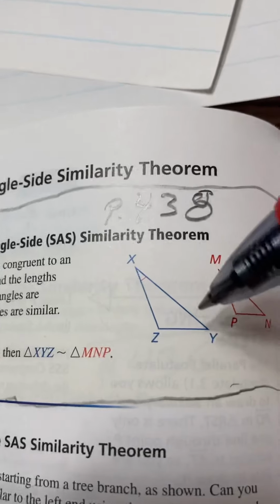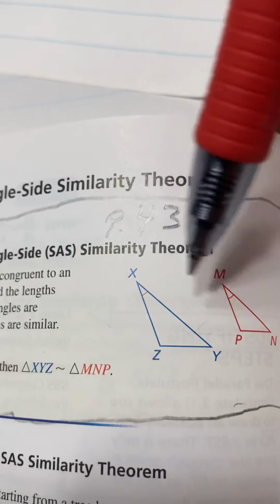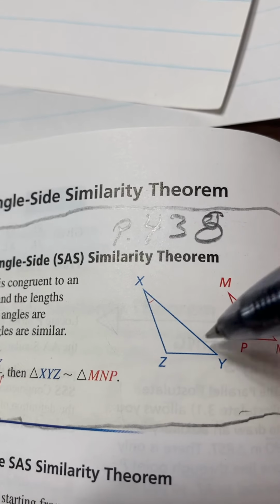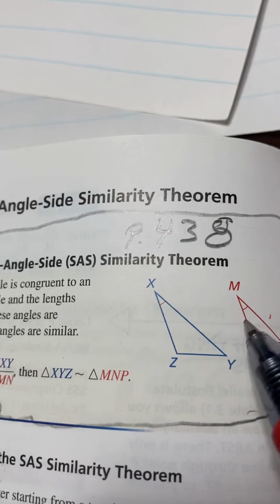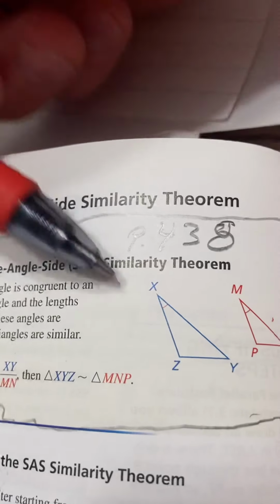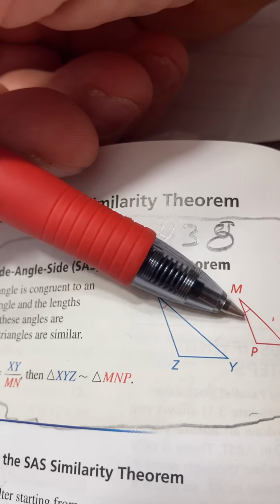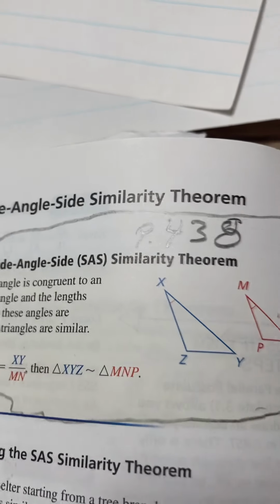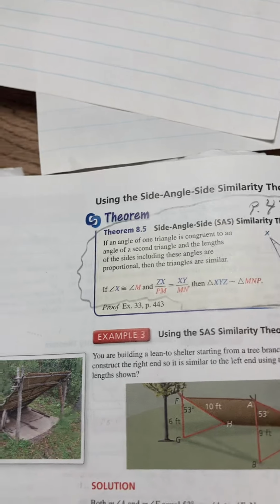So this angle and this angle are congruent, they're equal. That means these two sides are proportional to this side and this side. That's the side, angle, side similarity theorem.